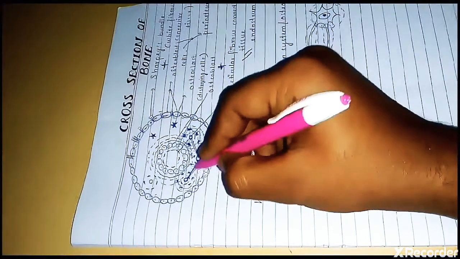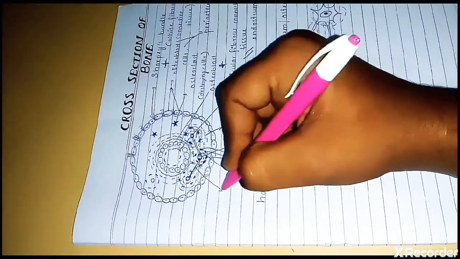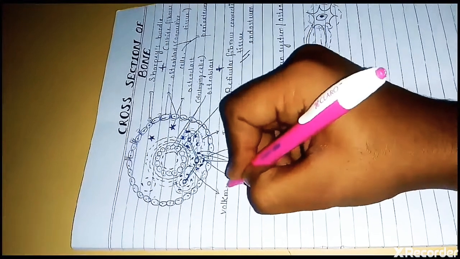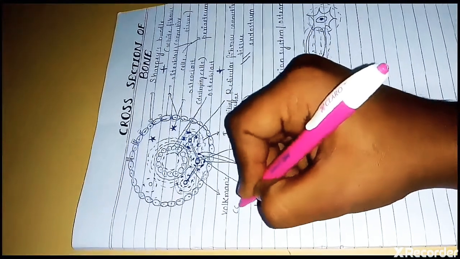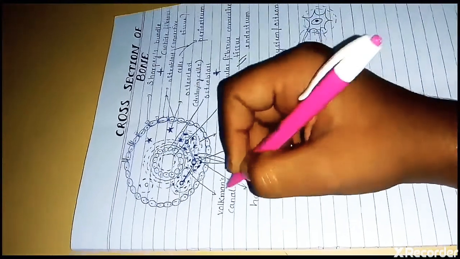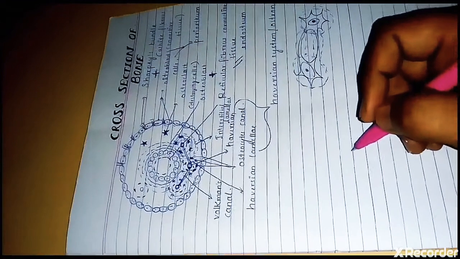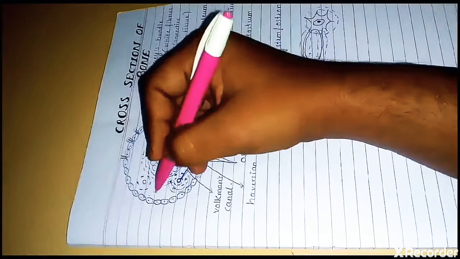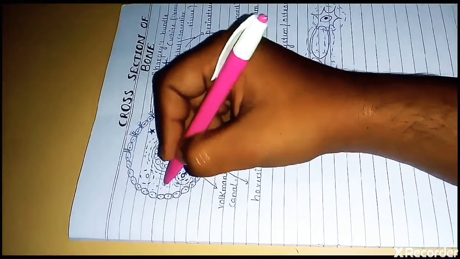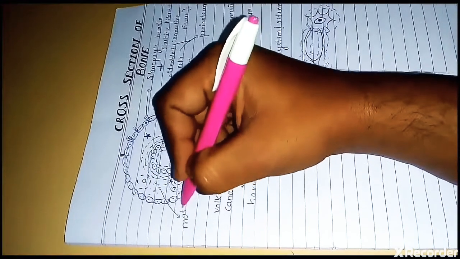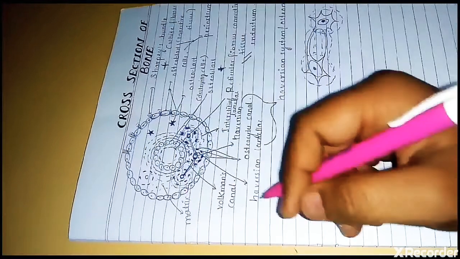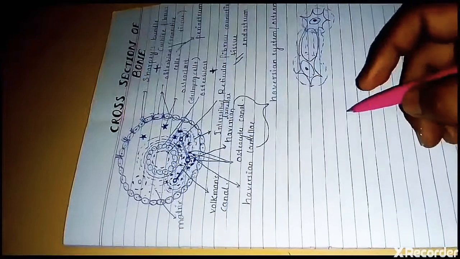Now these structures that connect two Haversian canals are known as the Volkmann's canal. This matrix has two parts, the inorganic part and the organic part.